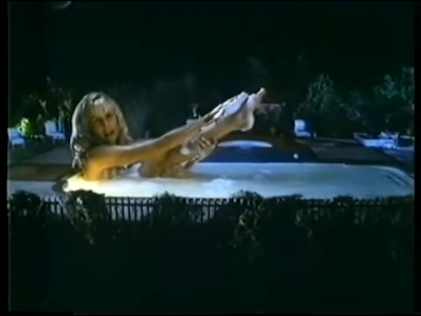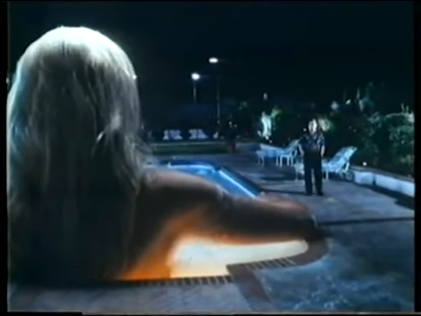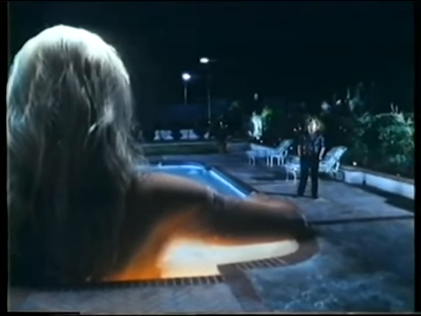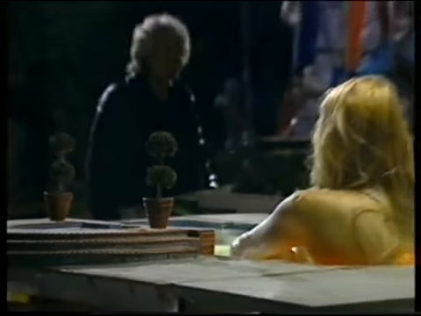Come and look at the stars with me. In Attack of the 50-Foot Woman, this swimming pool is just the right size for an evening bath. But the scene gives Daniel Baldwin a whole new perspective. Are you all right?